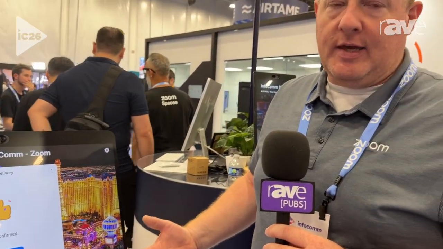This is an interactive kiosk running Zoom Rooms for Touch with our 4 applications for kiosks.